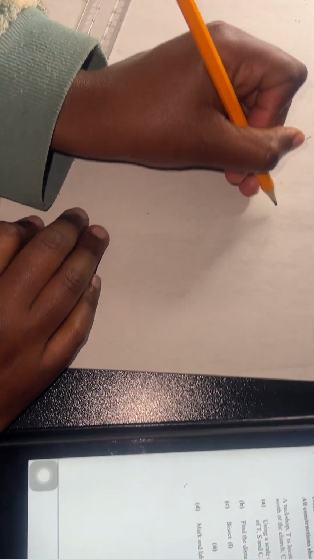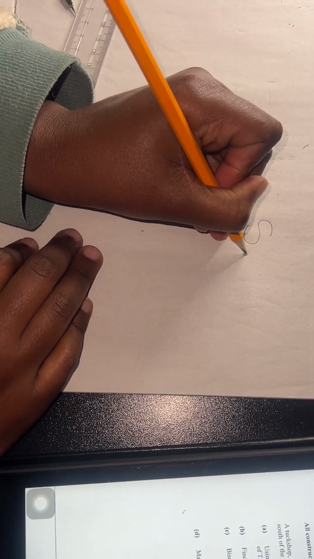Right, a tuck shop T is located 7.5 kilometers due west of the school S. So as I'm reading, I'm also answering the question. So given that we have a tuck shop, let me use the other pencil. We have a school S. Right, there is our school there.